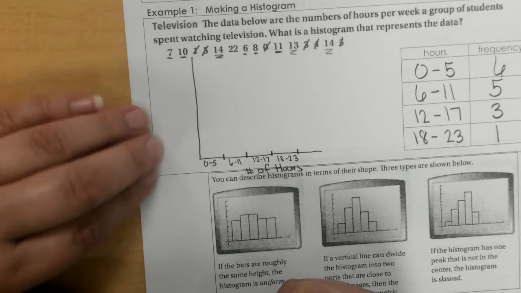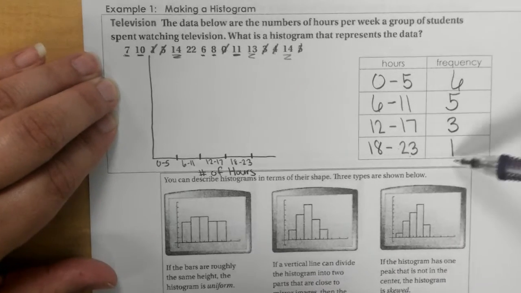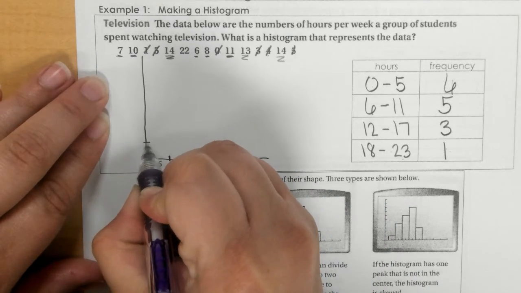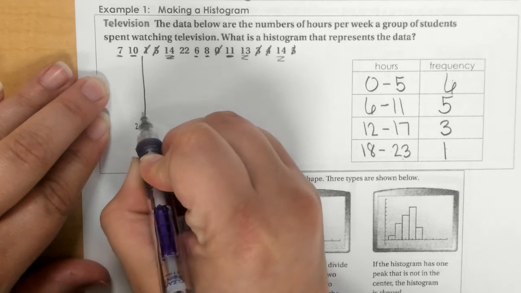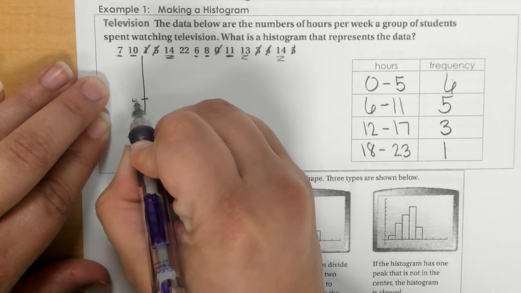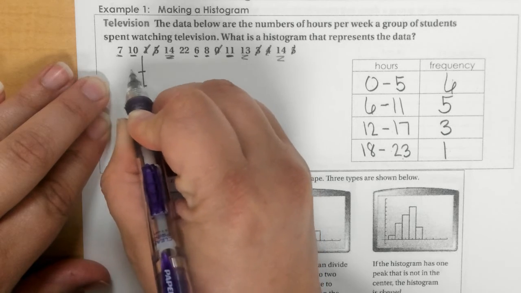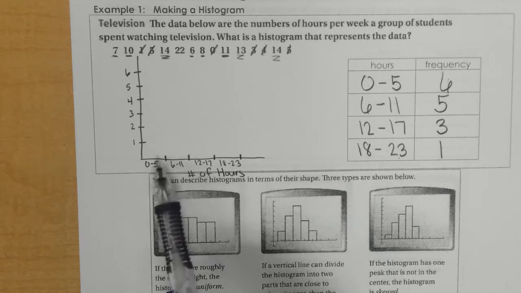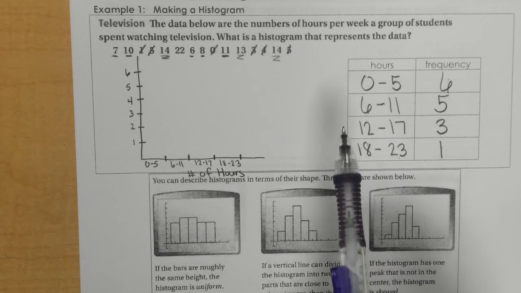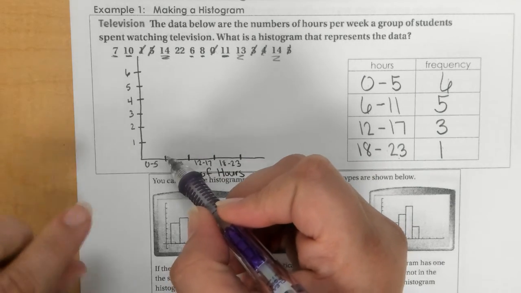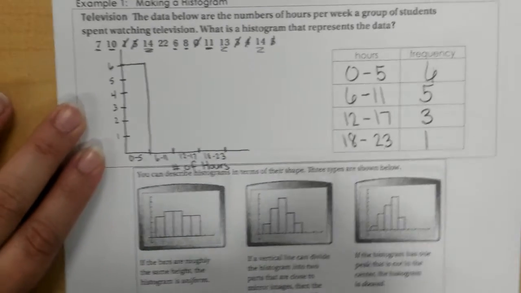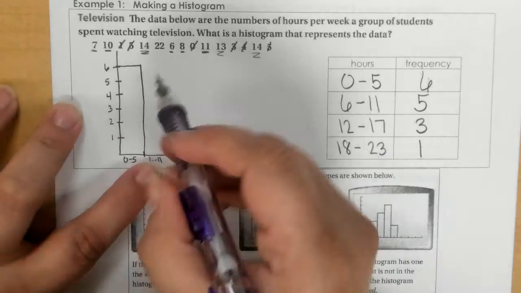Over here, we need to put at least 1 through 6, because 6 is our highest number here. So I'm going to go ahead and mark off 6. Okay, so now if you look, we've got 0 to 5, and it goes all the way to 6. So I'm going to go ahead and draw a bar up to 6. Okay. Then for 6 to 11, we're at 5.